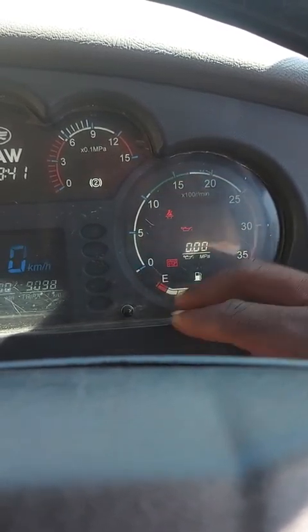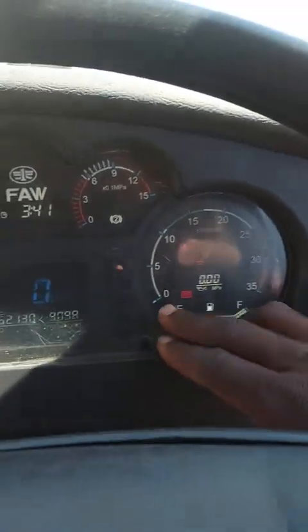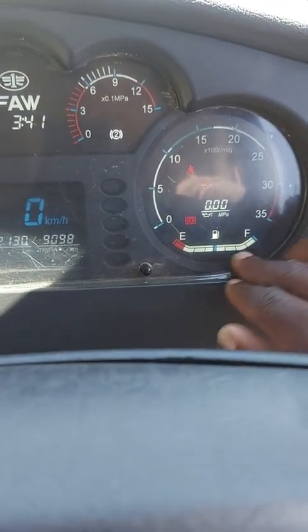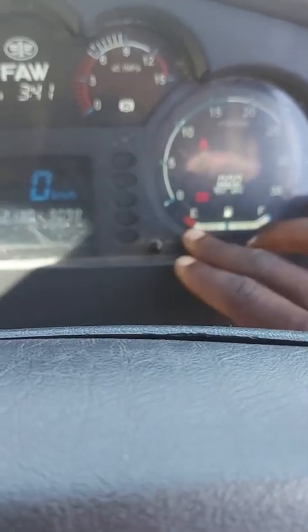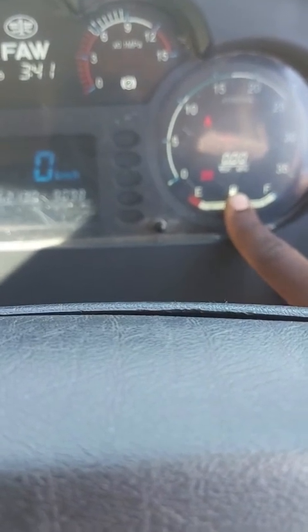That's how it is. Now on the bottom here, on this rev counter, there are these bars. And this is the symbol for a fuel dispenser.